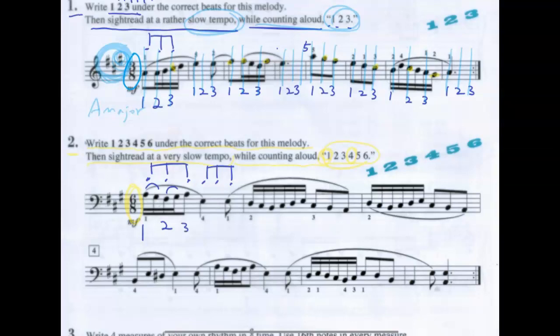1, 2, 3, and this is 4, 5, 6. And again, 1, 2, 3, right? 1, 2, 3, 4, 5, 6. And measure 3, same rhythm. 16th, 1, 2, 3, 4, 5, 6.